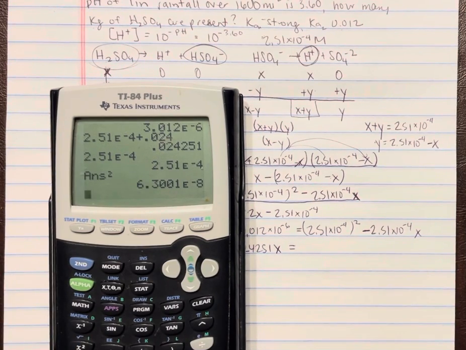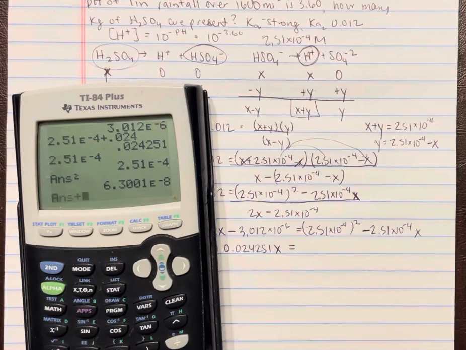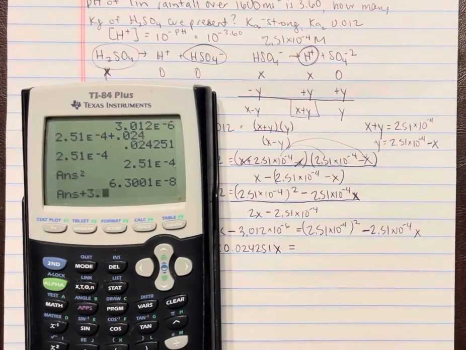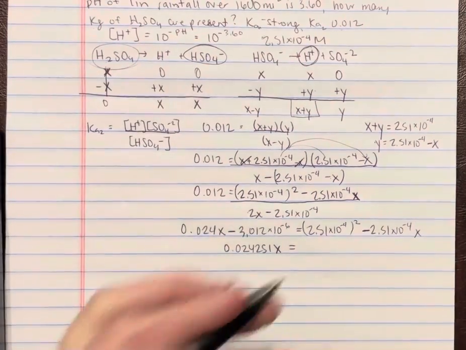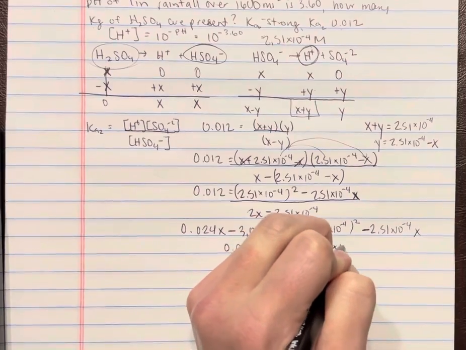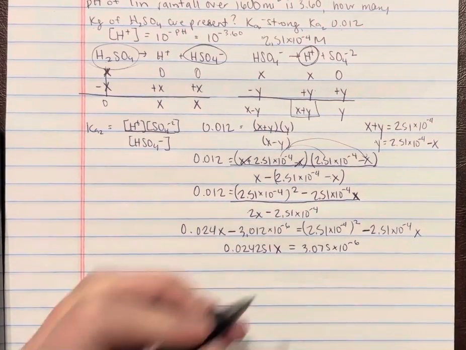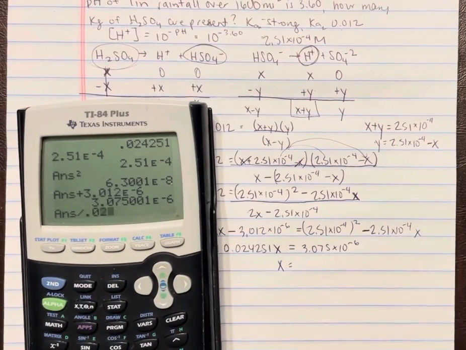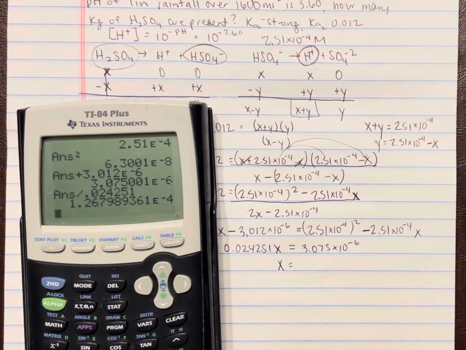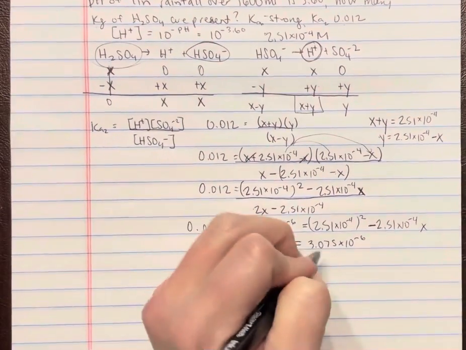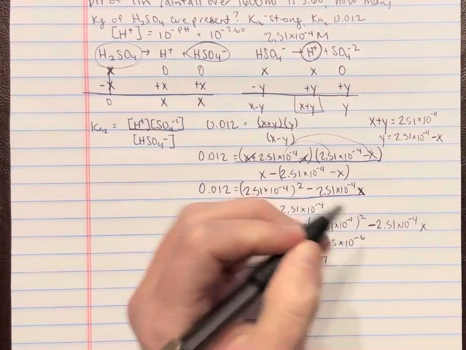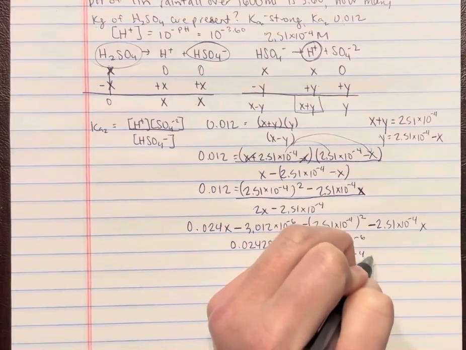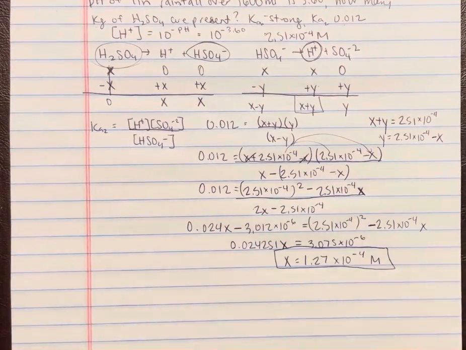So now I need to do 2.51 × 10^-4. We need to square it. And then we need to add 3.012 × 10^-6. So that gives me 3.075 times 10^-6. Now we just need to divide by 0.024251. And we get our final concentration of 1.27 times 10 to the negative 4 molar of our sulfuric acid.